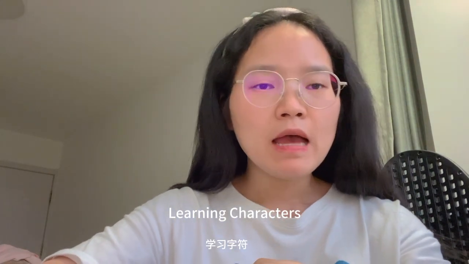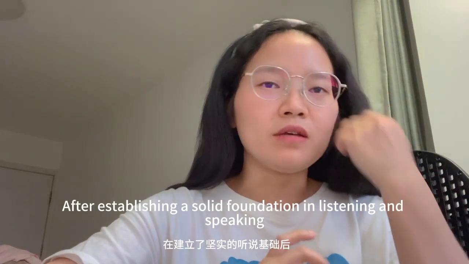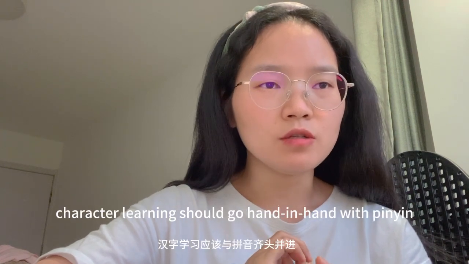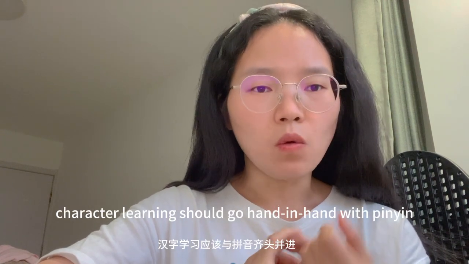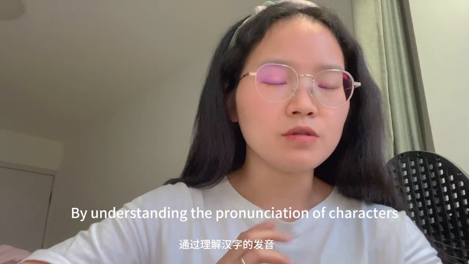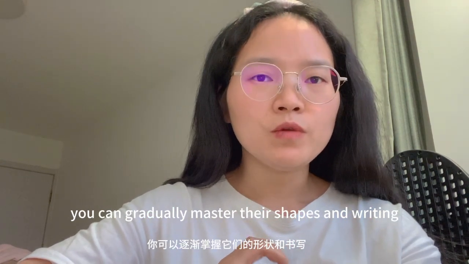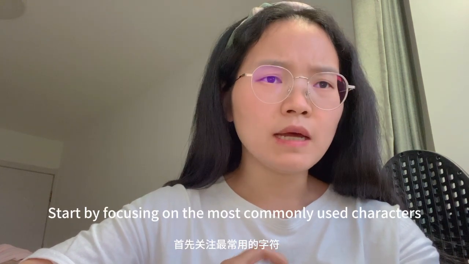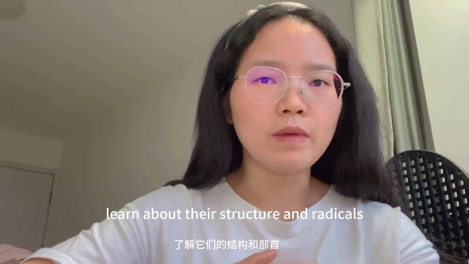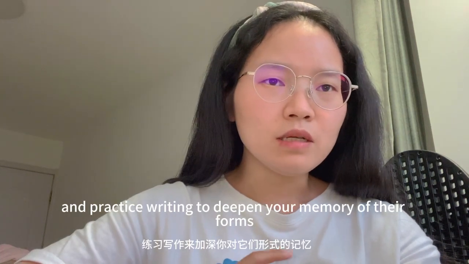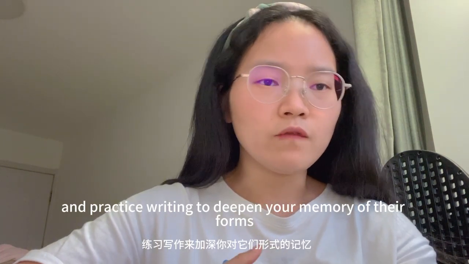Step 4, learning characters. After establishing a solid foundation in listening and speaking, character learning should go hand in hand with pinyin. By understanding the pronunciation of characters, you can gradually master their shapes and writing. Start by focusing on the most commonly used characters, learn about their structure and radicals, and practice writing to deepen your memory of their forms.